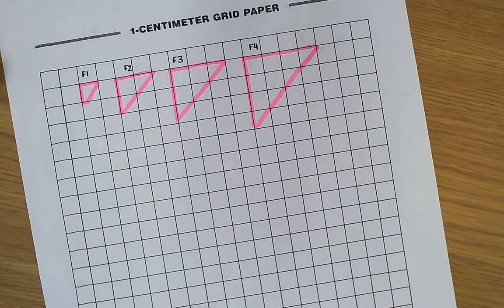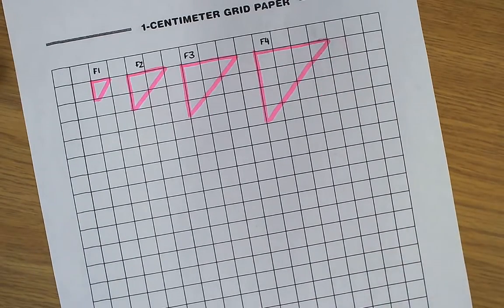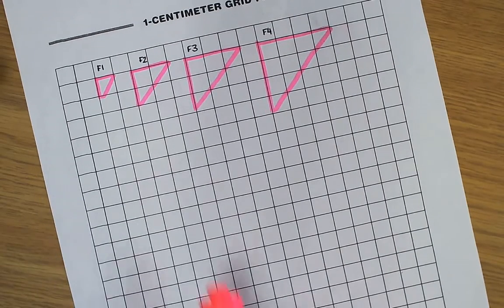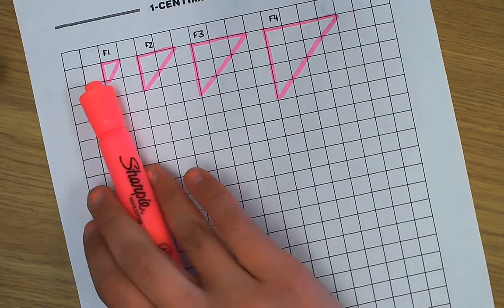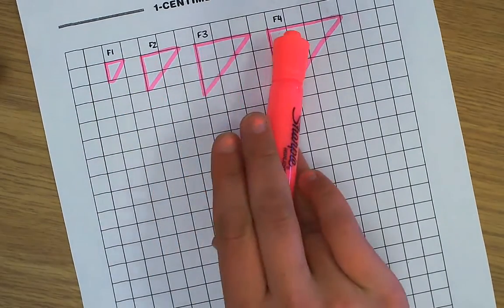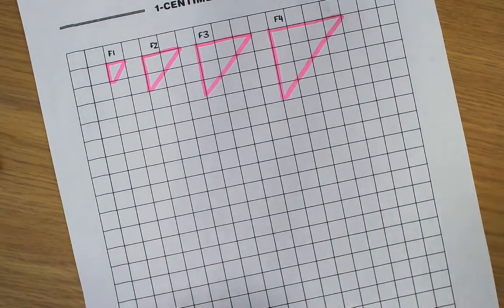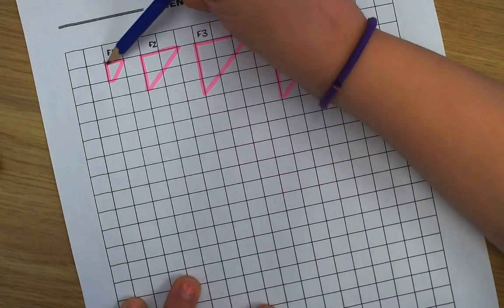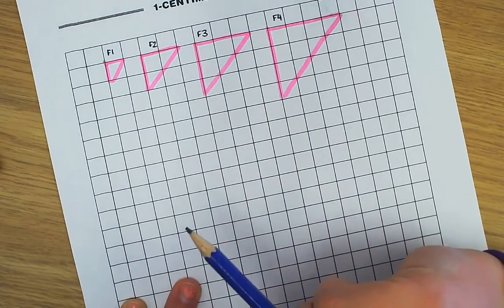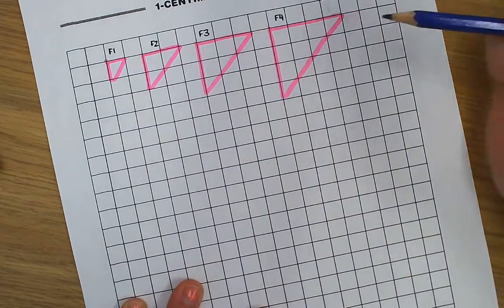The next pattern we're going to be looking at today is a drawn pattern. I've used this 1 centimeter grid paper to draw these different triangles. So if you see here, I have 4 different triangles, and they're numbered as figure 1, figure 2, figure 3, and figure 4. Today we're going to be trying to figure out how many vertices it intersects in these squares. So it sounds kind of confusing when I say it, but it will make sense as we count them together.